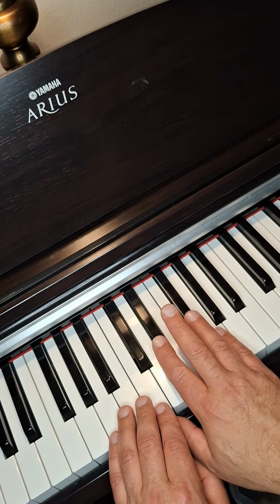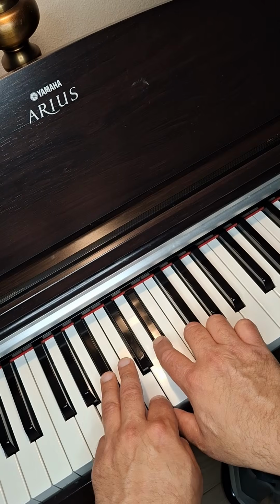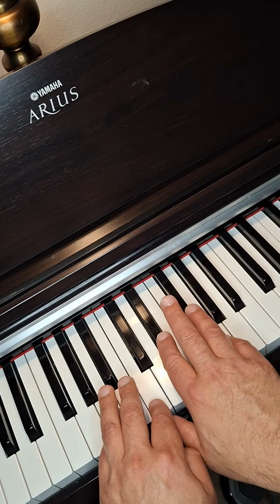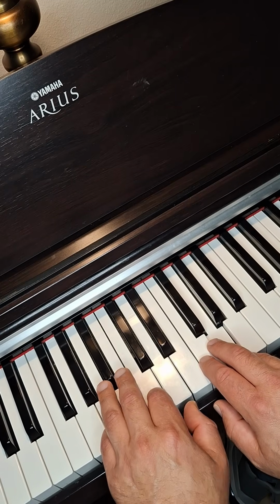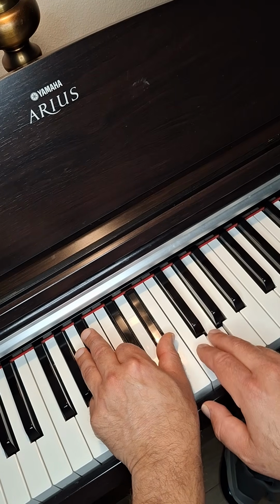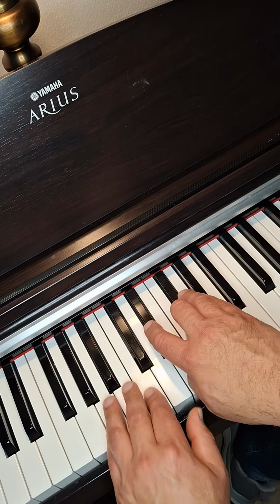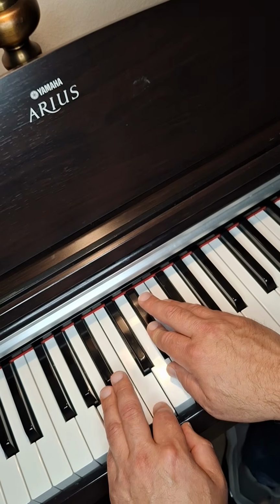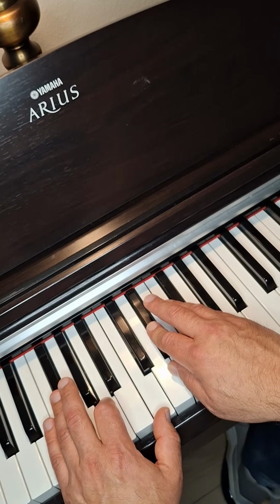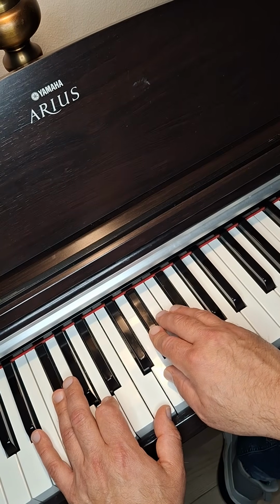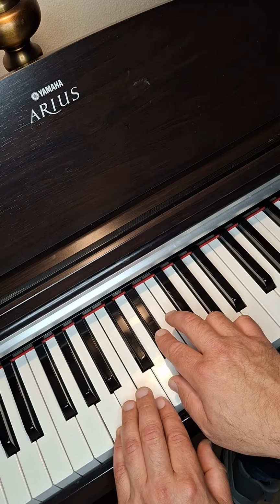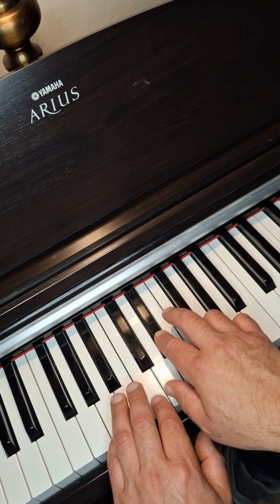And then the 5 can come down. The 5 of the C minor 6 can come down to F sharp to give me that fully diminished 7 chord, and then down another half step to give me F dominant 7.